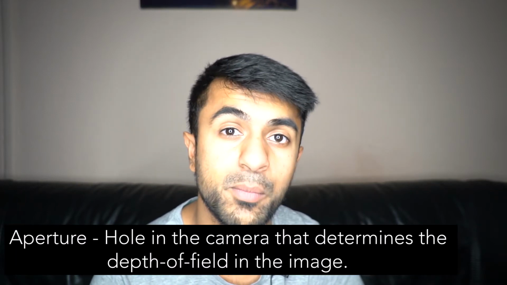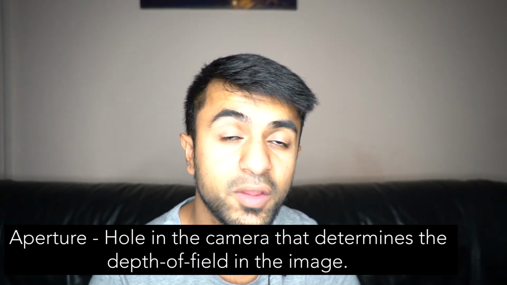Aperture is a hole in the camera that determines the depth of field in the image. Now what this means is how deep in the field is in focus when you adjust the focus ring on your camera.